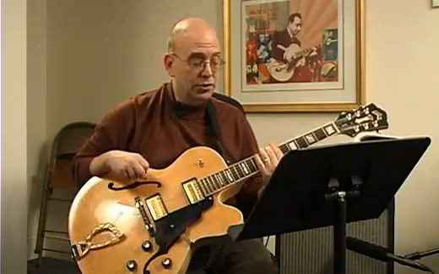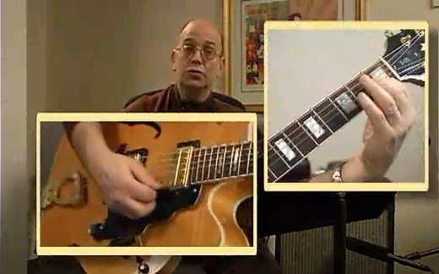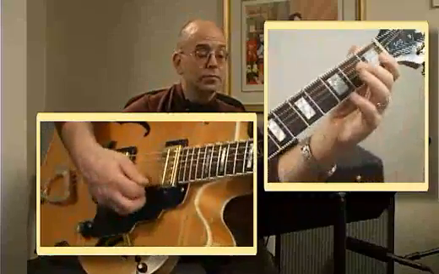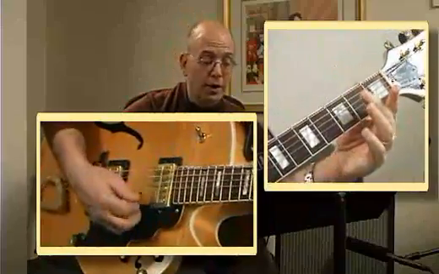I will play now the exercise at the bottom of the page. I won't turn on the metronome because I will count out loud for you. 1, 2, 3, 4. 1, 2, 3, 4. 1, 2. 1, 2, 3, 4, 1.